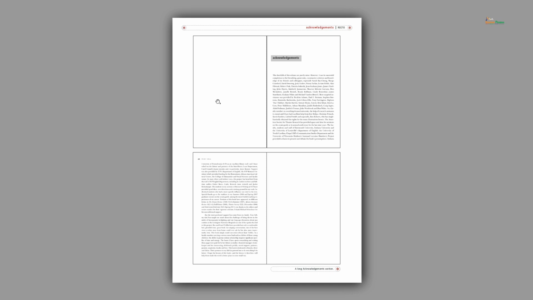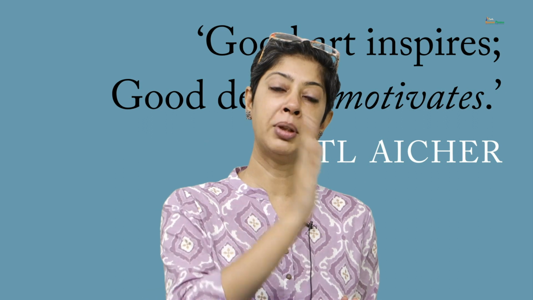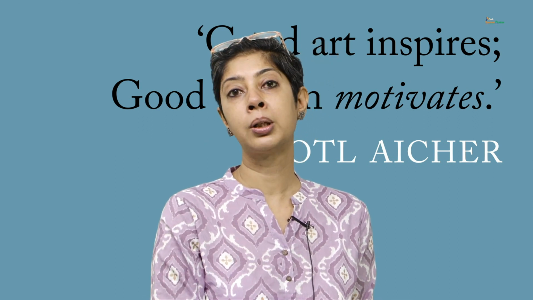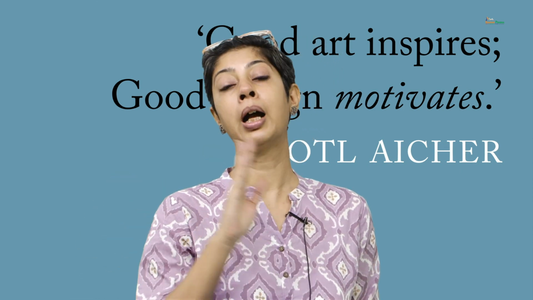Acknowledgements also, the funny thing about acknowledgements is they may or may not appear in the beginning. Some authors like their acknowledgements to come in the beginning of the book, and some authors like their acknowledgements to come right at the end, both are possible.